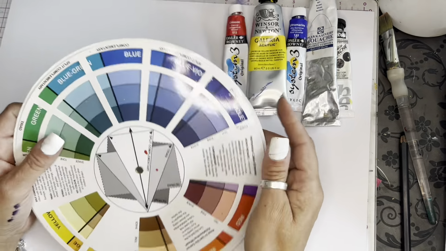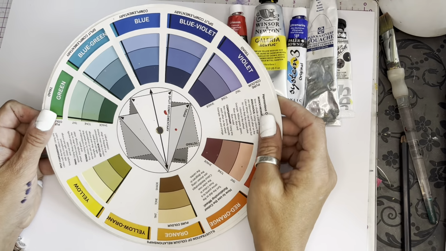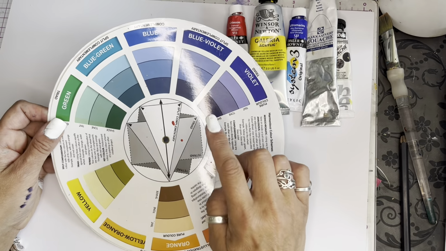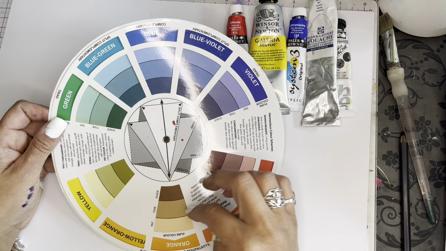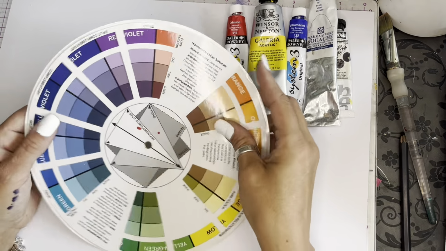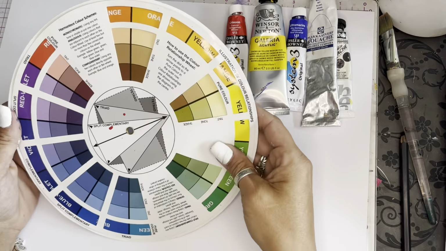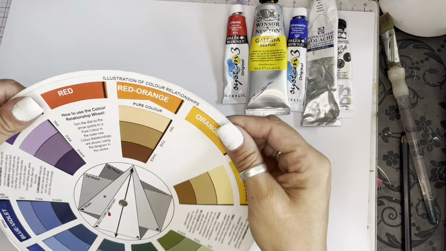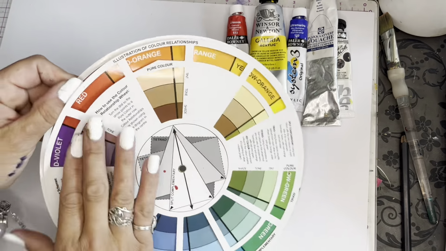And on the back, this is a large one, I'm not sure if they're the same, I have got a smaller one somewhere. It also shows you your complementary colours, okay? So every colour has got its own complementary colour. So let's start with red at the top, because I just think red's easier to start with. I don't get confused. Okay, red.